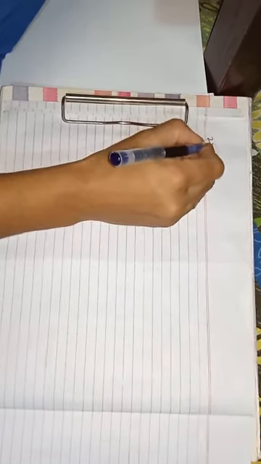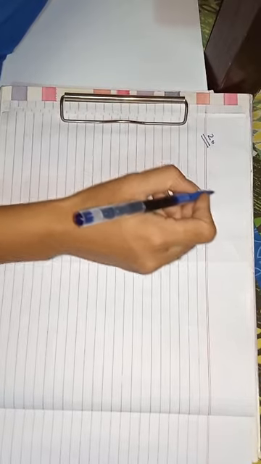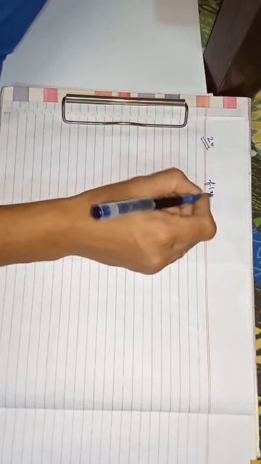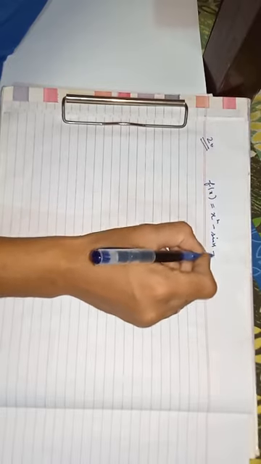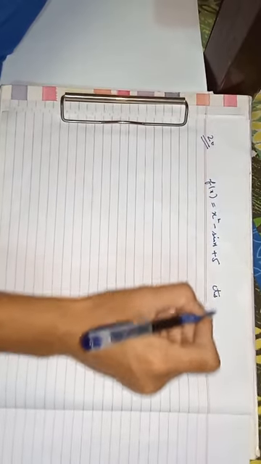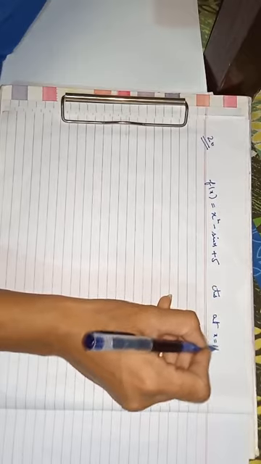Hello students, in this second lecture of chapter continuity, we will discuss some more examples related to this concept. Let us start with example number 20 from the book NCERT. Is the function defined by f of x equal to x square minus sin x plus 5 continuous at x equal to pi? This is our question.